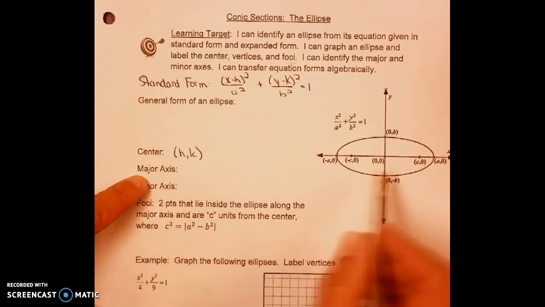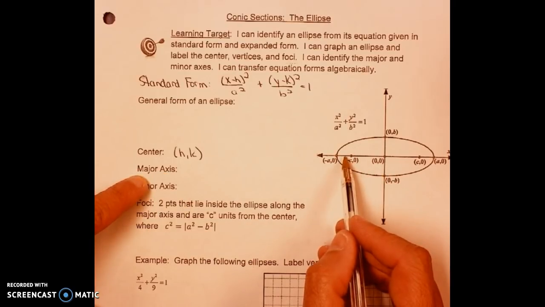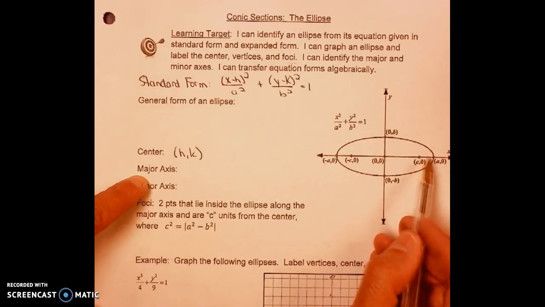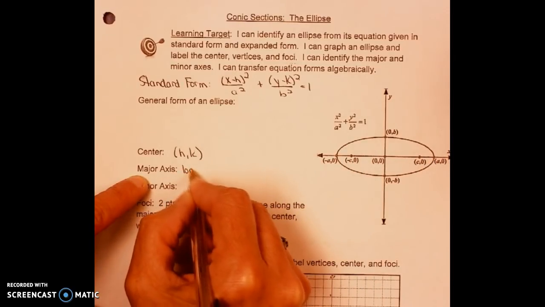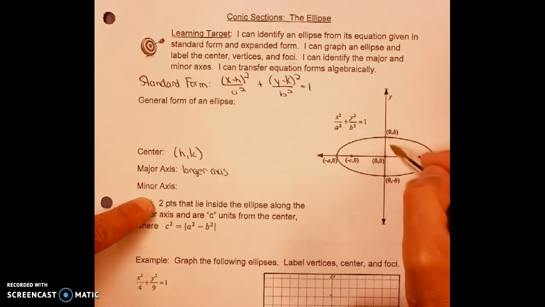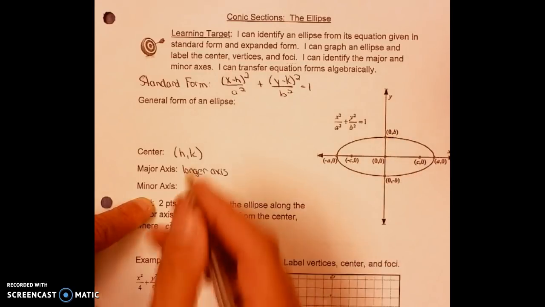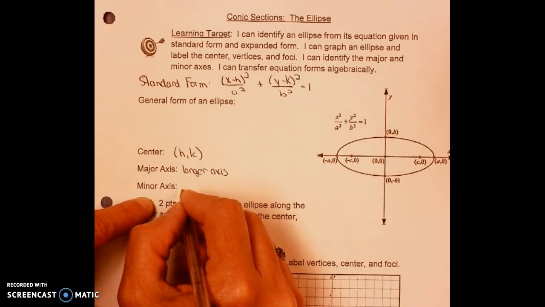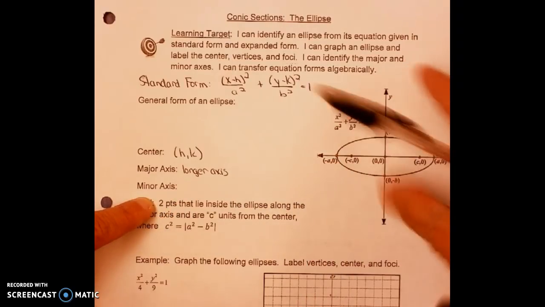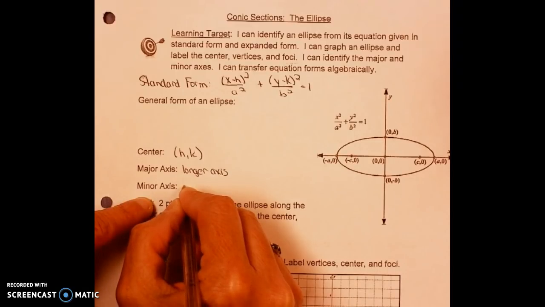Your major axis, if we take a look at this example, is the longer axis, which would be along your x-axis in this case. Your minor axis is this axis here, which is the shorter of those. That's along, in this case, your y-axis. Now, those obviously can change because we can be elongated this way or the other way.